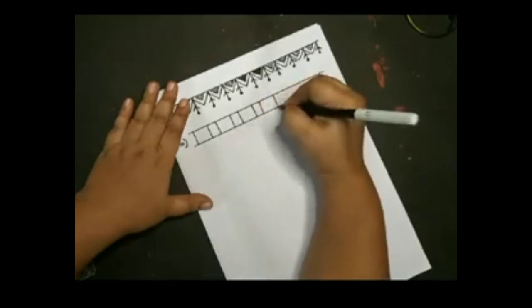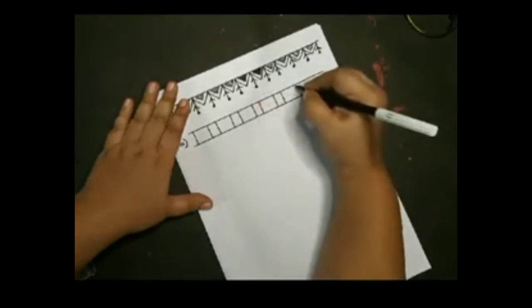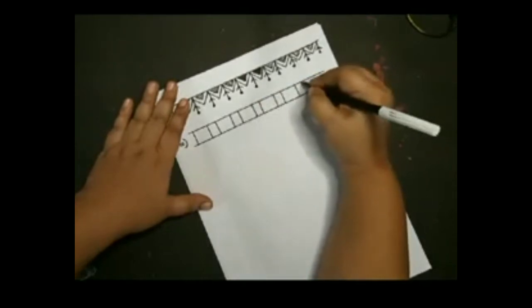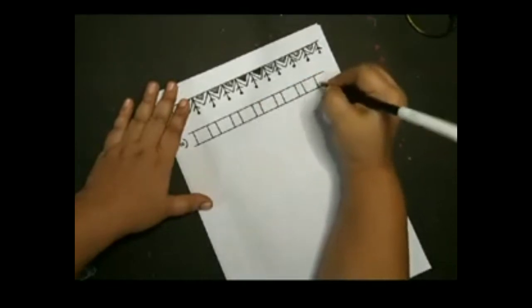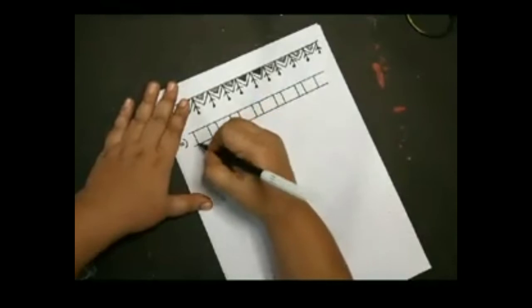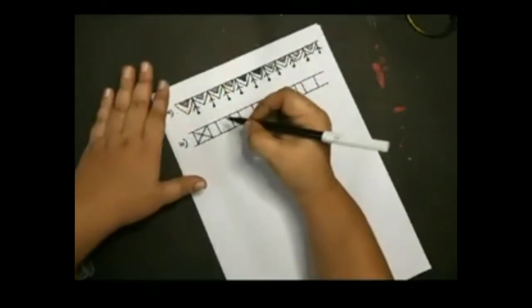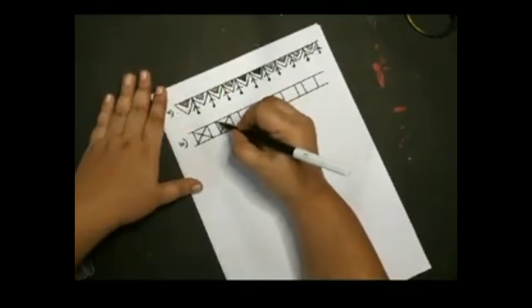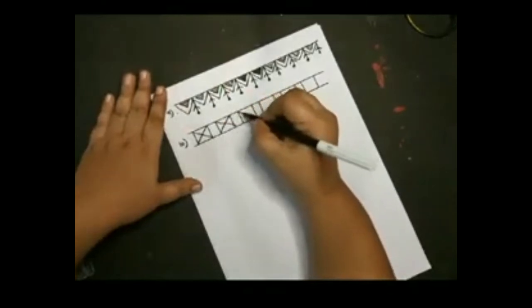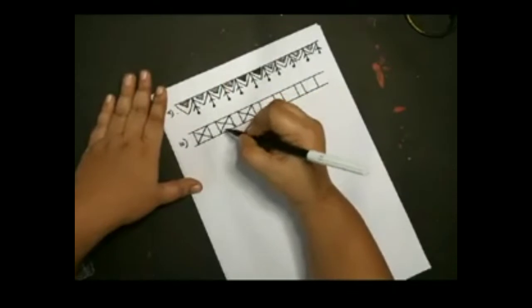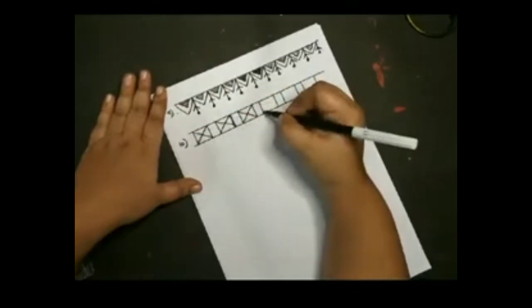So this is like the cross body of the humans. Let us say X. When you keep it like this, it becomes the body of humans in Warli, right? So let us use that design here and make a border design.